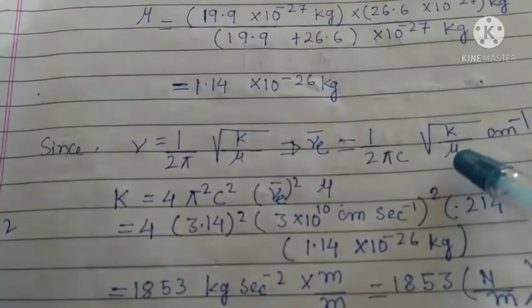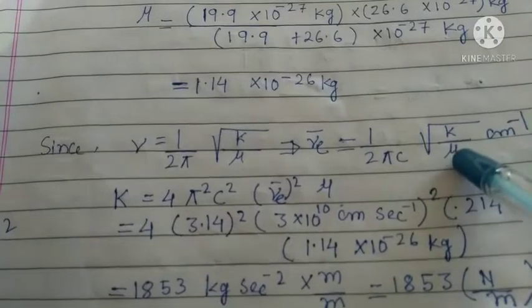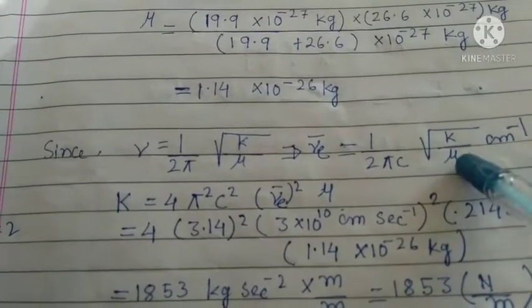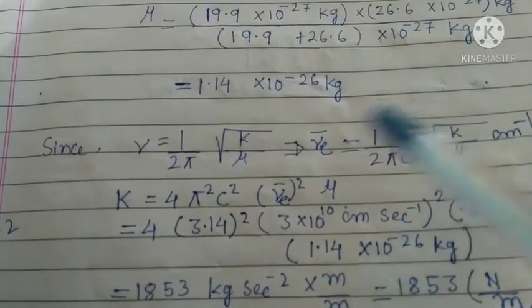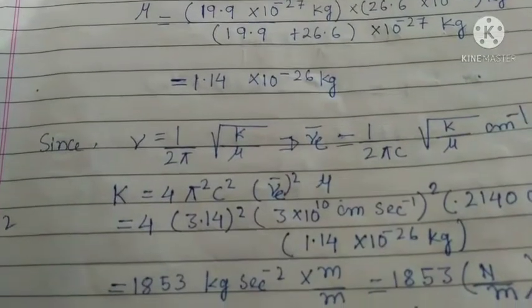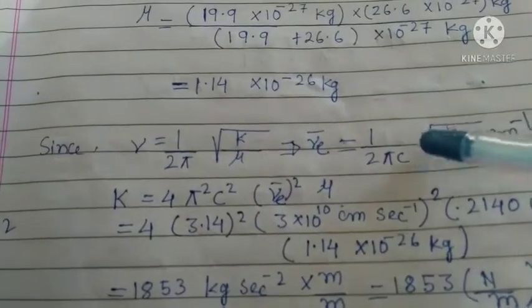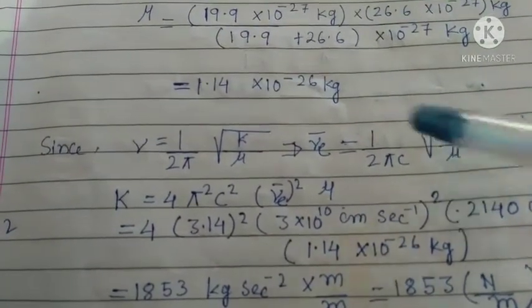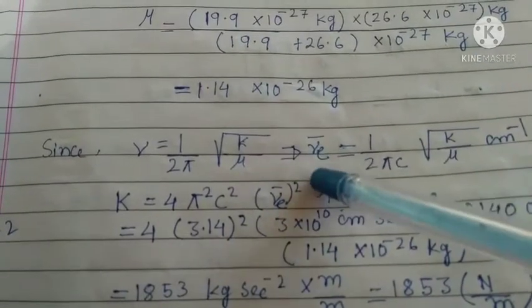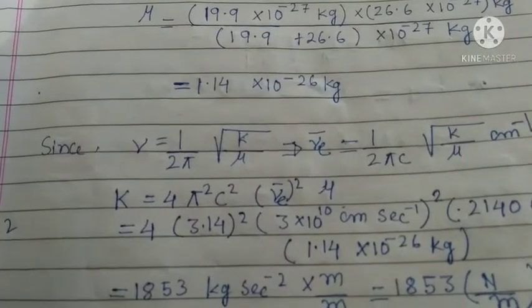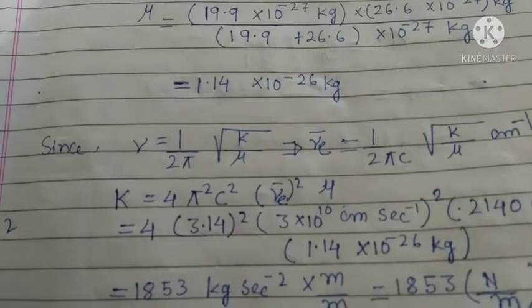So if instead of ν̄_e, the force constant and the atomic masses of carbon and oxygen were given, then by using the force constant value and μ, we could calculate ν̄_e, the fundamental frequency, also. So this equation is very useful.